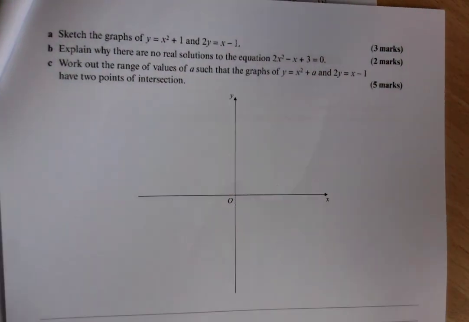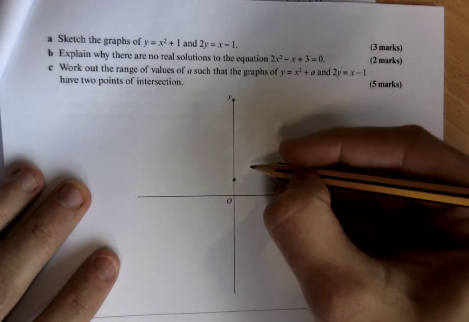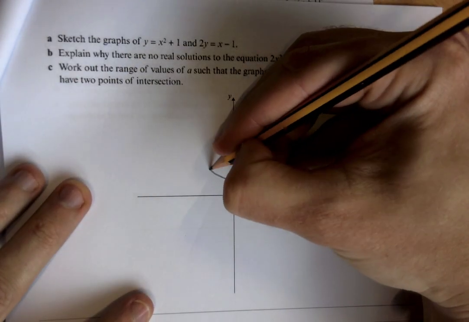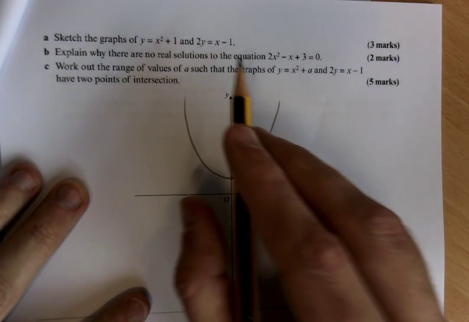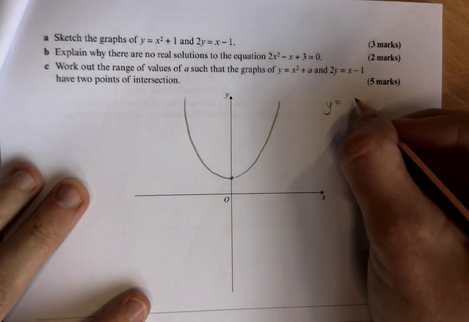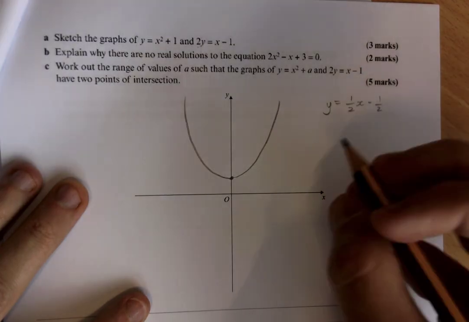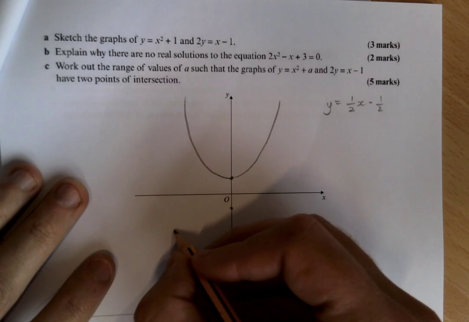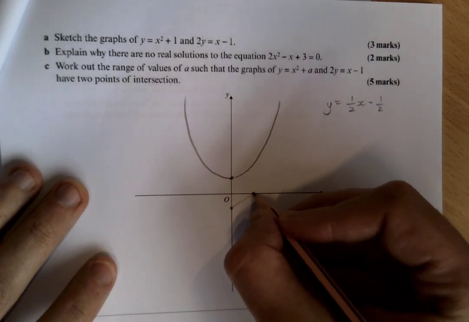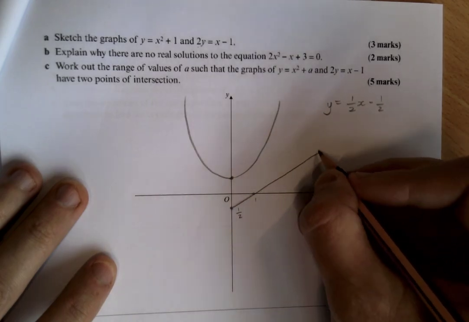I will point this one out because this is quite a nice question that links back to chapter 2. Sketch this graph, so that's just going to be a quadratic that goes through 1. And then this line, so rearrange that, y equals half x minus a half. So minus a half is here, half x. It's going to have a gradient, it's going to go through 2. Is it 2? No, 1. You're going to have a graph that goes like that.